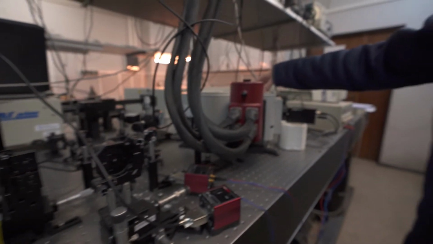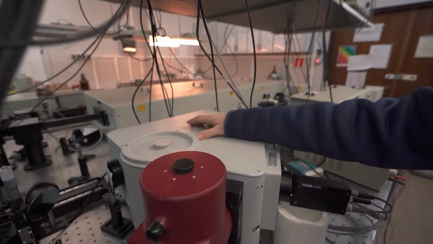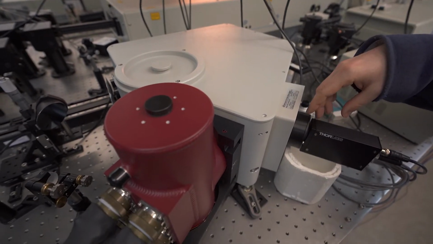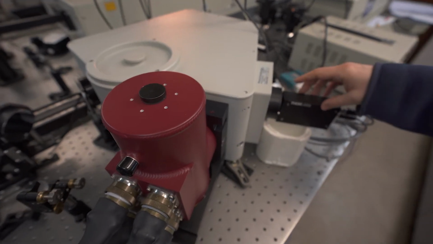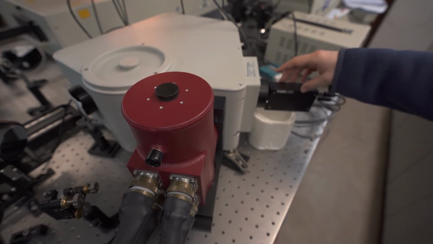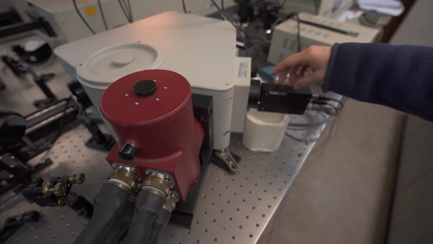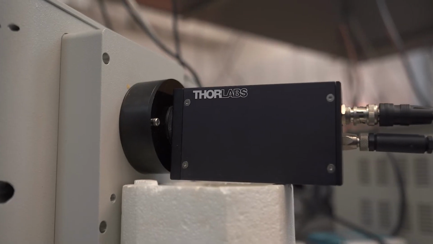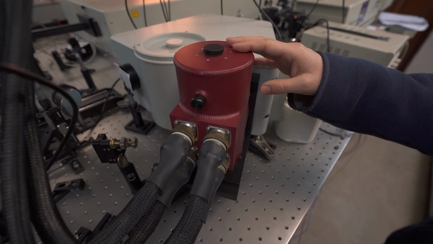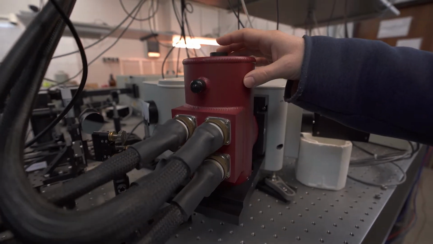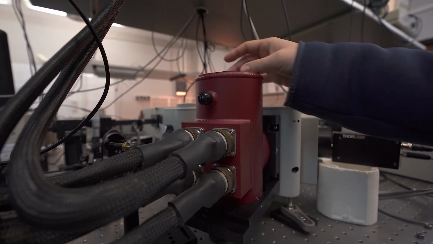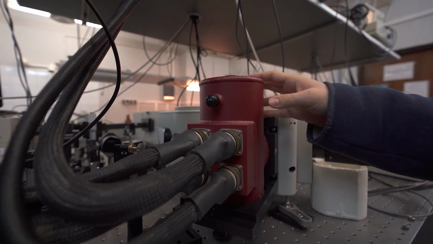This is detection system, monochromator, and two photodetectors. First photodetector is for visible spectral range. This is PMT, photomultiplier, and the second detector is for infrared spectral range. This is array of detectors actually.